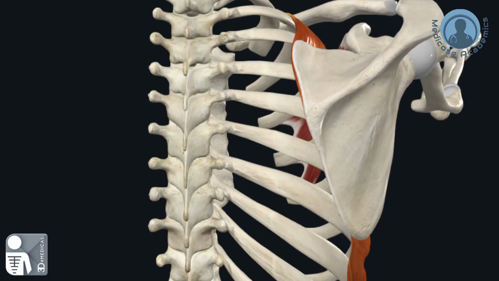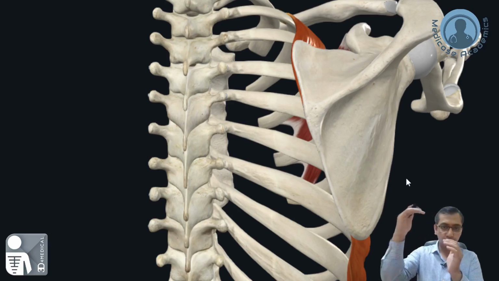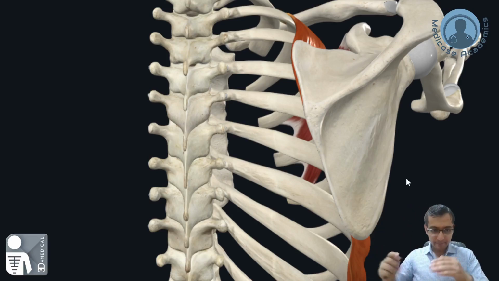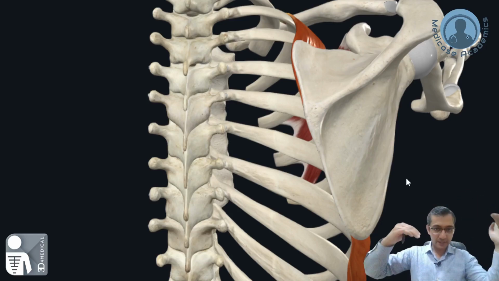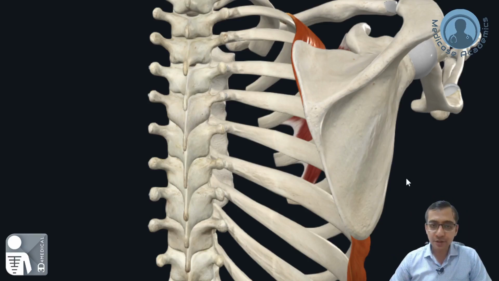It helps rotate it in such a way that the upper end goes medially and the lower end goes outward, laterally. As it rotates like this, it helps in overhead abduction.